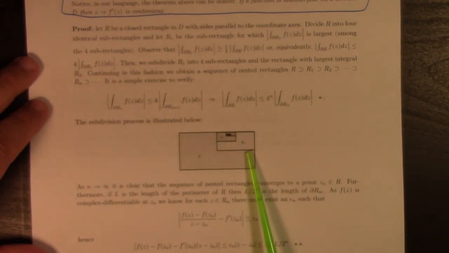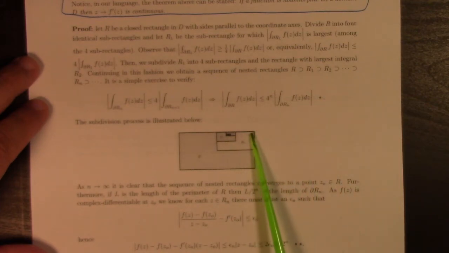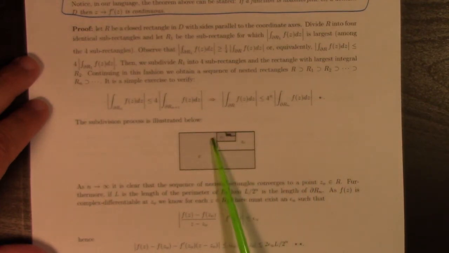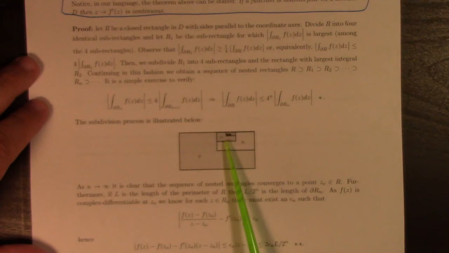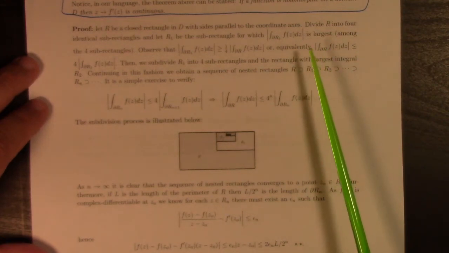And then what you do is, rinse and repeat. Then focus on R1, divide it into 4 subrectangles, and pick R2, for which the integral around R2 is the largest of those 4 rectangles. And then you take R2 and you divide it into 4 subrectangles, and you just keep doing this over and over again, picking the subrectangle which is giving you the largest integral around the edge.